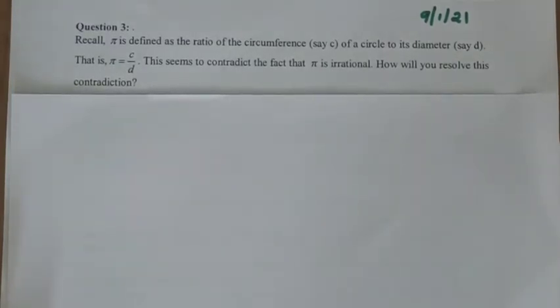We are doing the revision only. NCERT solutions, we are continuing. Exercise 1.5, question number 3 onwards. Recall, pi is defined as the ratio of the circumference of a circle to its diameter, say d, that is pi equal to c by d.